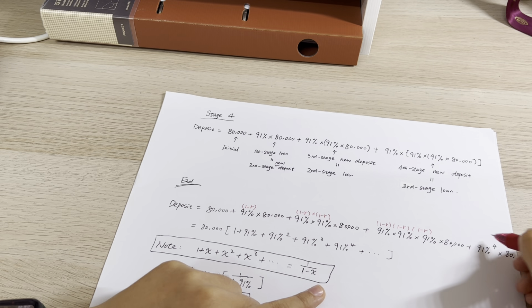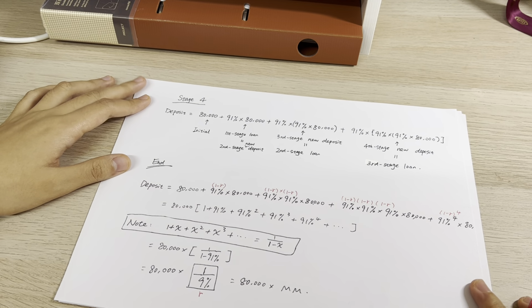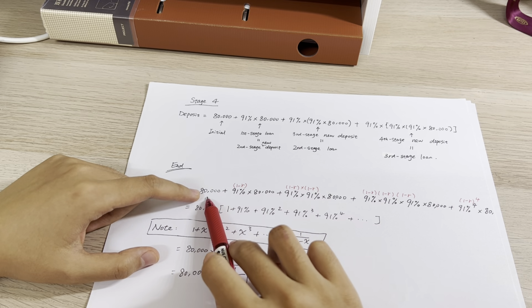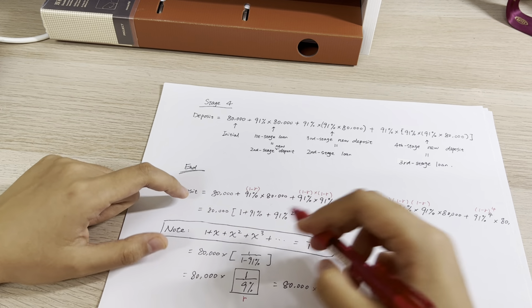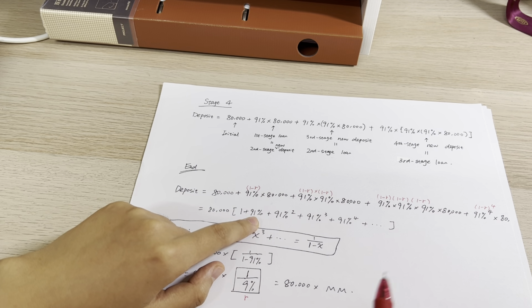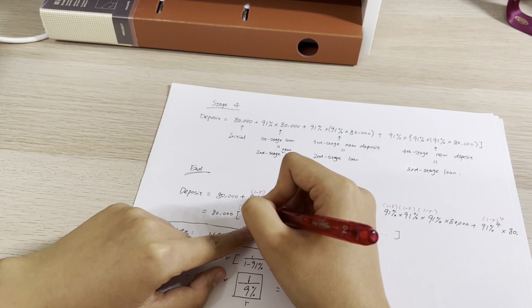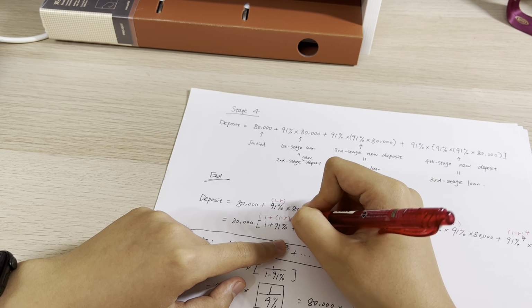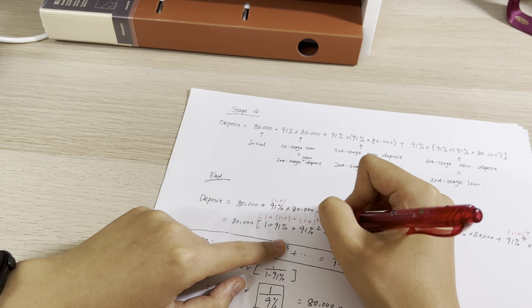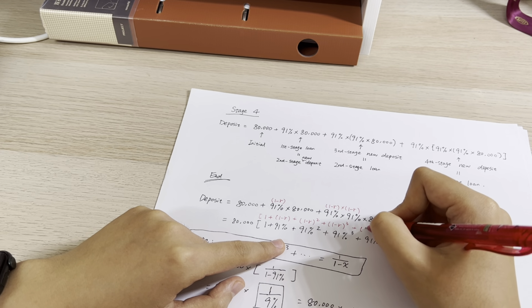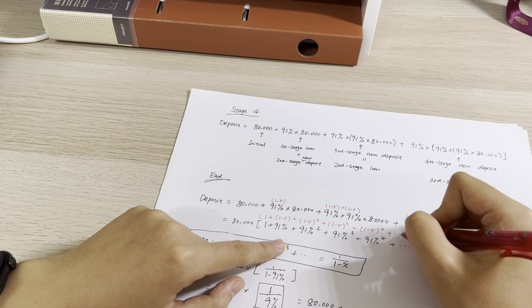And for stage 4, we have 1 minus R to the power of 4, right? Then you also write out this initial deposit for each stage. So you can get 1 plus 1 minus R plus 1 minus R squared plus 1 minus R to the power of 3 plus 1 minus R to the power of 4.